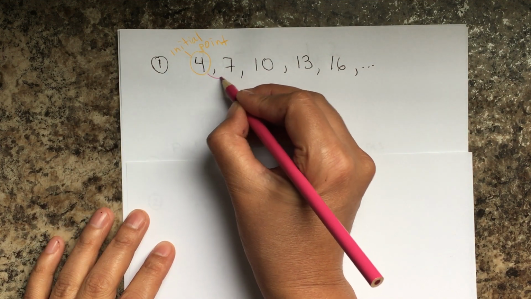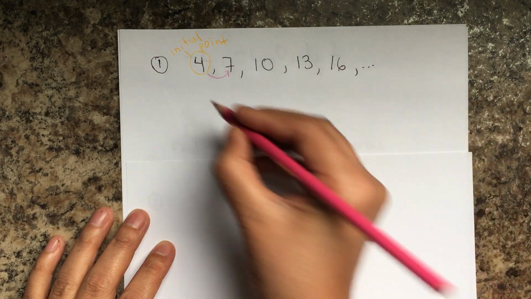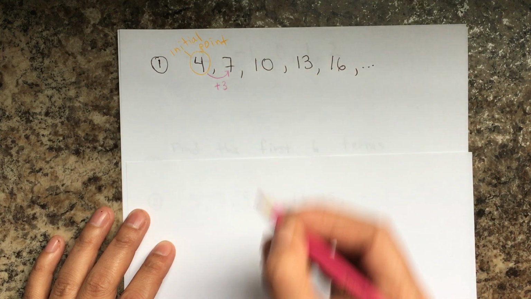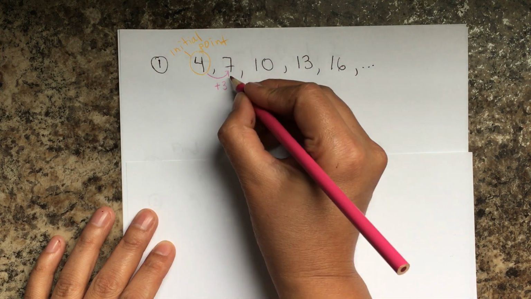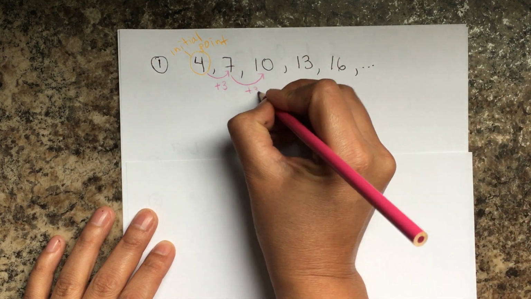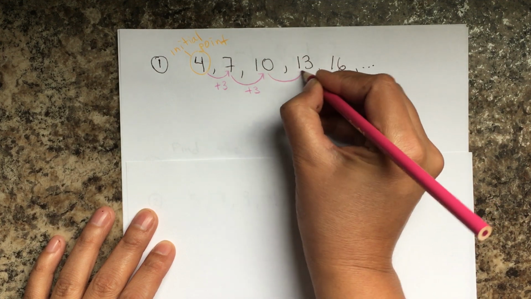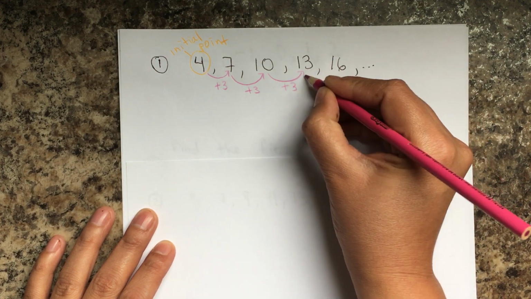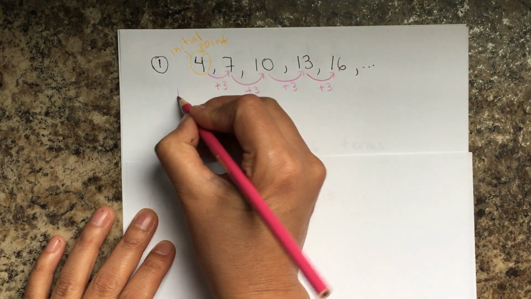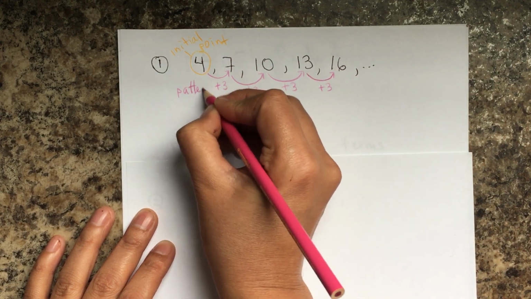From this number to this number, what are we doing? If it was 4 and now it's 7, well, we're adding 3. And then from 7 to 10, we added another 3. From 10 to 13, it's a pattern because we're doing the same thing. This is called the pattern.